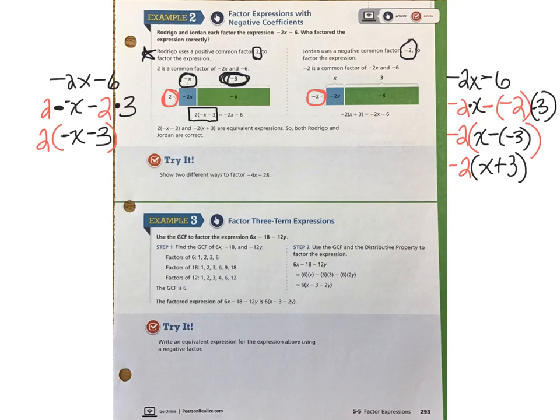So when we factor the negative 2 in front, what's actually left is positive x and a positive 3. So Jordan's expression, when he factors it, is negative 2 times x plus 3 in parentheses. So both of these expressions are equivalent, which means Jordan and Rodrigo are both correct.